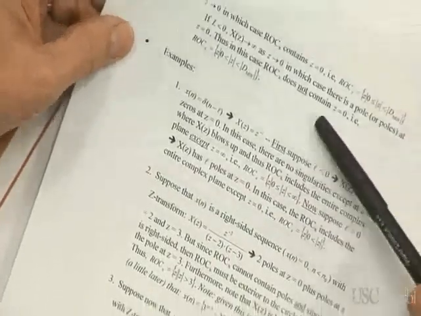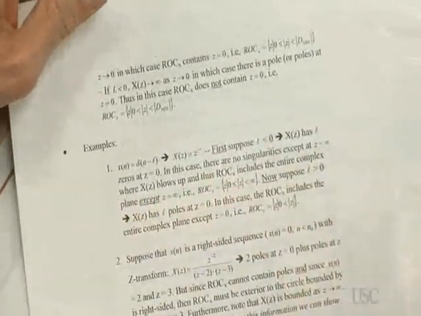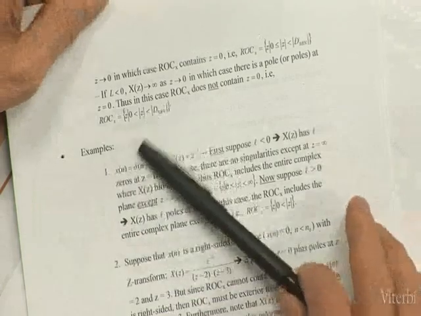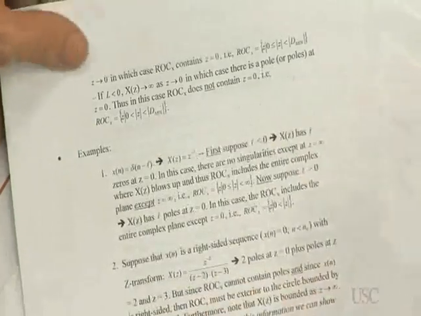And then that whole thing about stability, right-sided sequences. If you have a Z transform and you know it is right-sided, then its ROC is exterior to a circle, implying that all poles of a stable right-sided system must lie inside the unit circle. All poles of a stable left-sided system have to lie outside the unit circle.